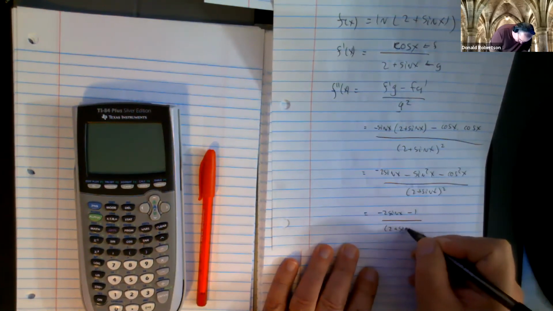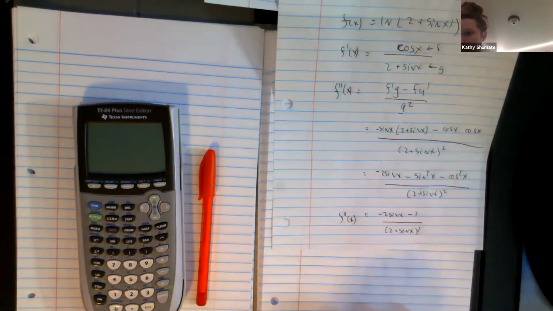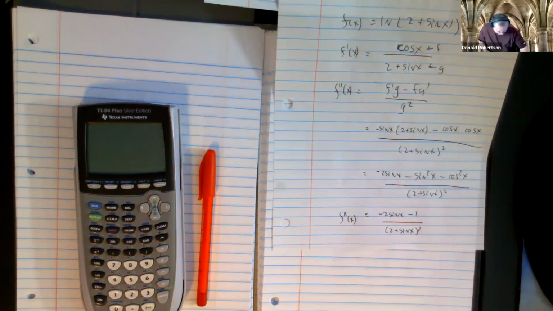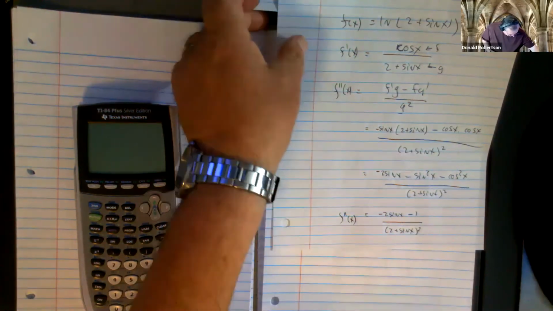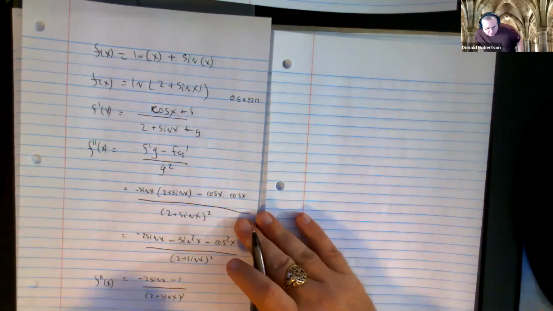Does that look like what you were doing? Yes. Okay, so what we're looking for are critical numbers. And there are a number of different possibilities. Let's look at the undefined ones. I'm not worried about the undefined. The bottom can never be 0 because 2 plus sine x can't be 0.